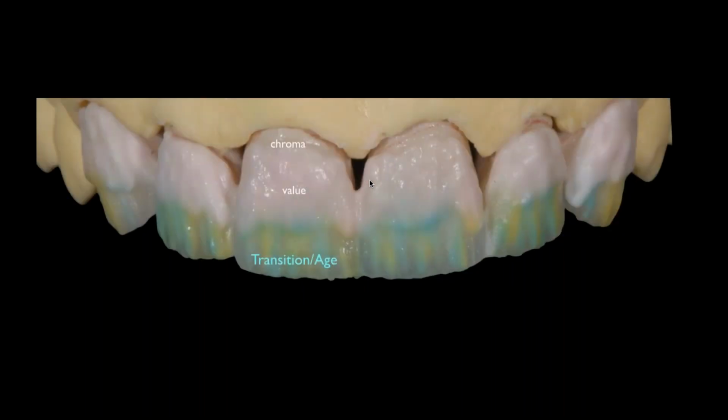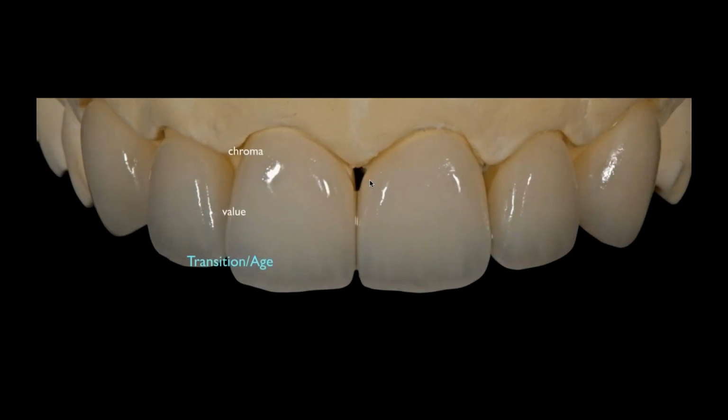But in the end, the concept is the same. Chroma, value, age, transition, always the same. That doesn't change for me. All that changes is how bright or how warm I want the case to be. So if I'm looking for a 1M1 case, I want to make sure that I'm using maybe 1M2s or 2M2s or even 3M2s in the cervical, and then jumping to the white or brighter in that mid-third, and then the age and translucent.